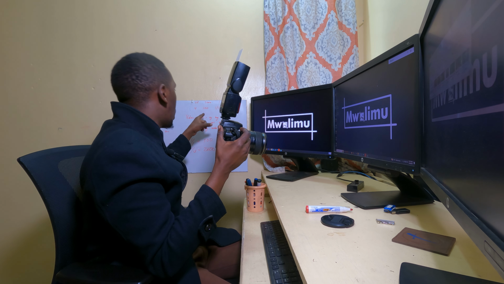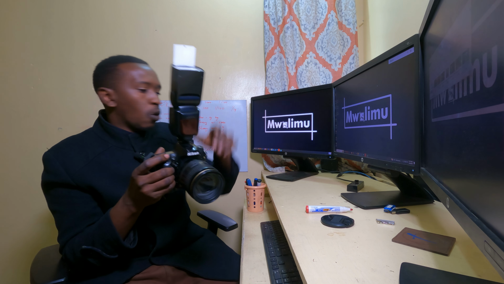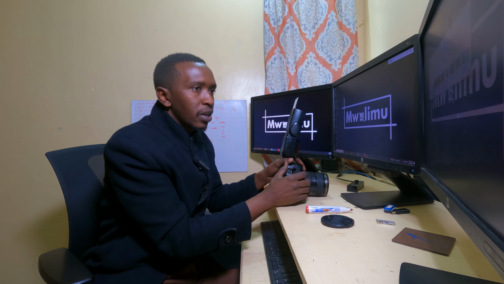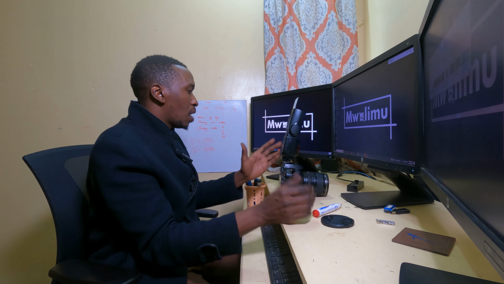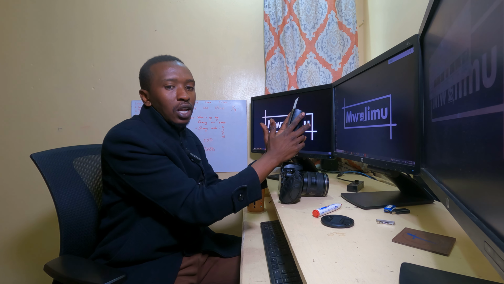And I'm shooting at ISO 100, shutter speed of 1/100, and an f-stop of 4. That is the first photographer. Now, there's the second type of photographer, and that's where you're going to find Mwalimu. The second type of photographer, like you have seen, we have balanced our camera settings around the 1/4 we have in our speed light.